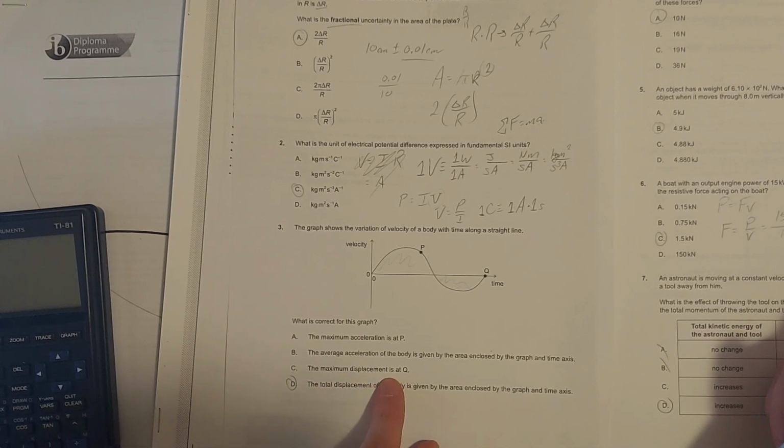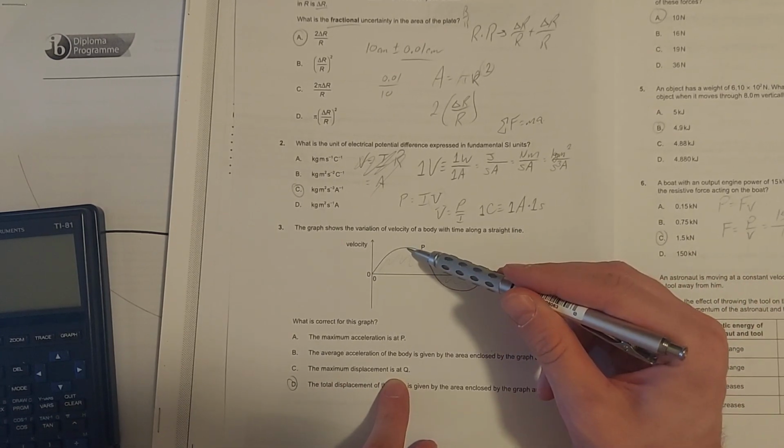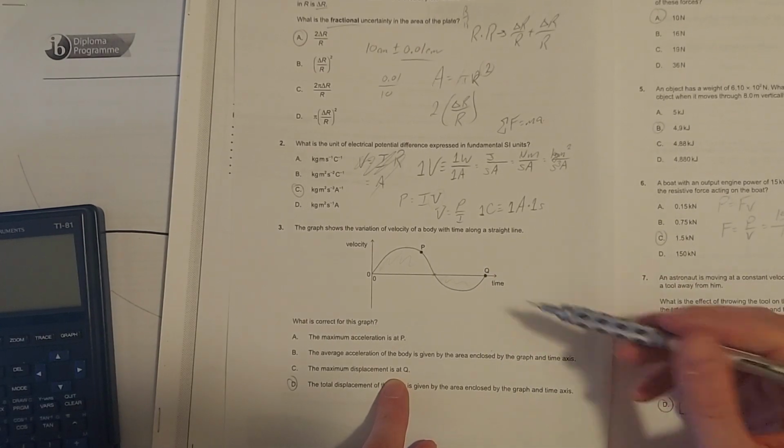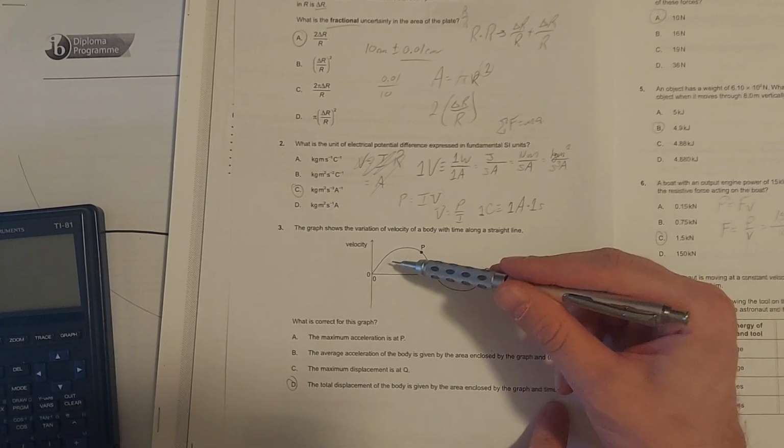The maximum displacement is at Q? No. Well, maximum displacement actually looks like it would be here. Maximum displacement would be there. Total displacement of the body is given by the area enclosed by the graph. Yeah, there we go.